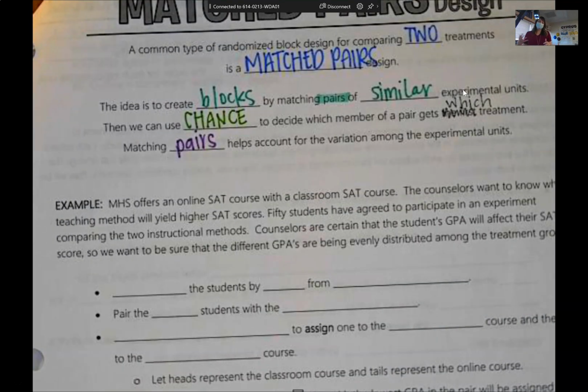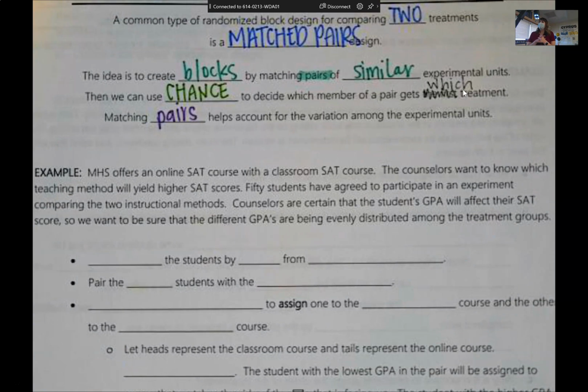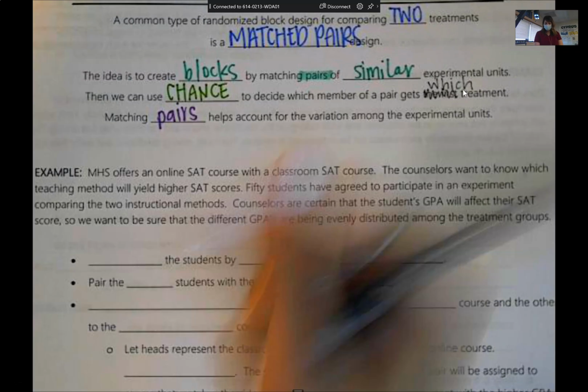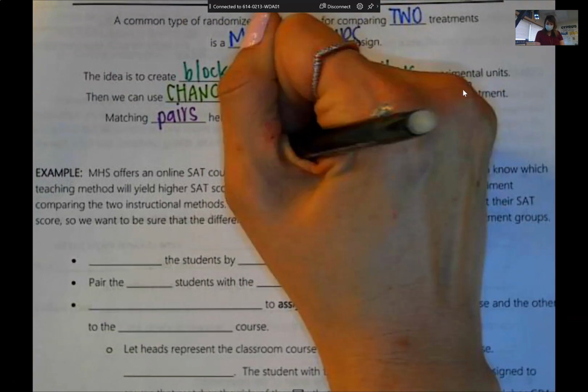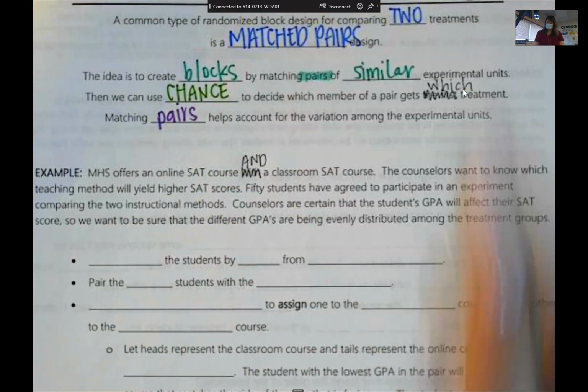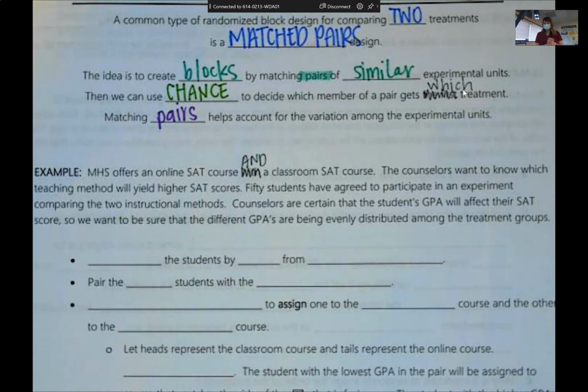So although all that work that we've done so far on randomly assigning, this is really the problem that those came from. MHS offers an online SAT course and a classroom SAT course.